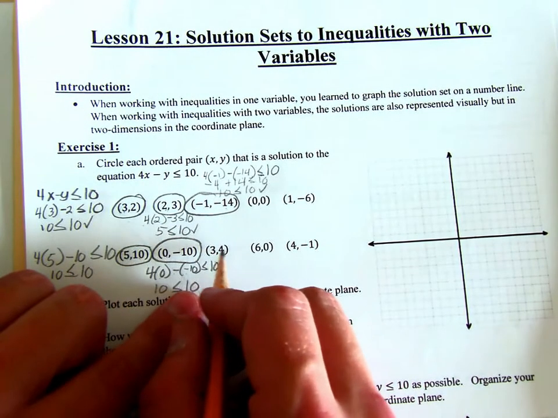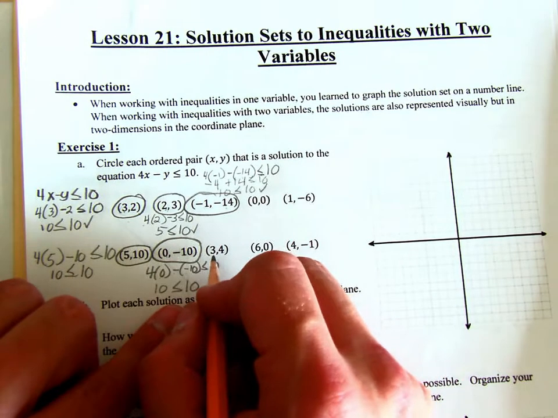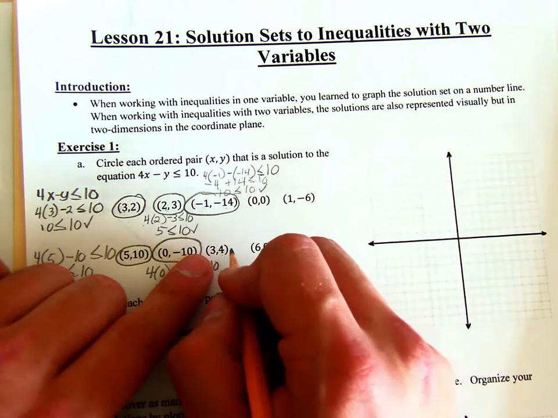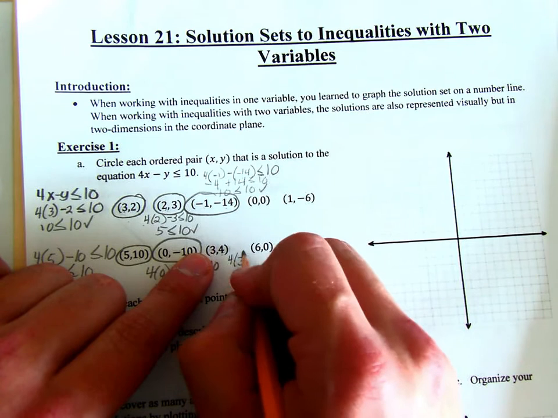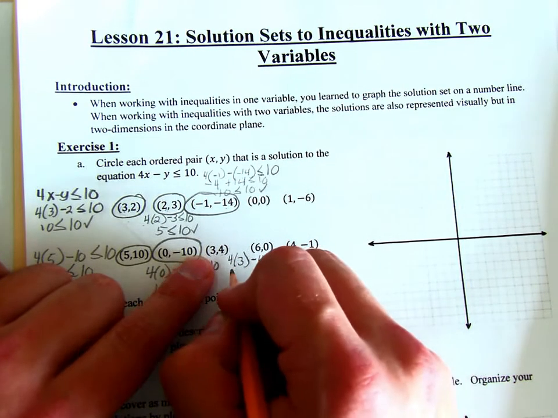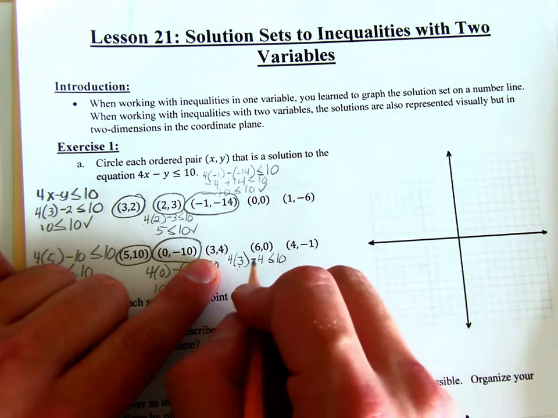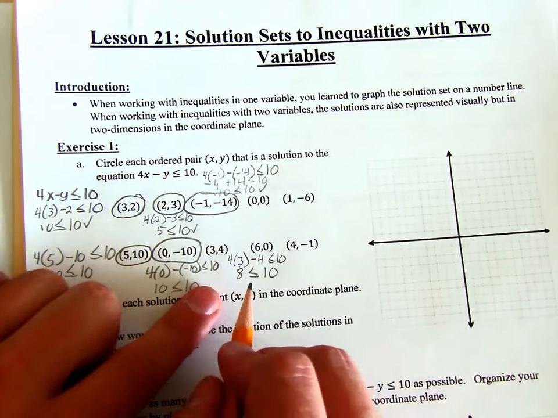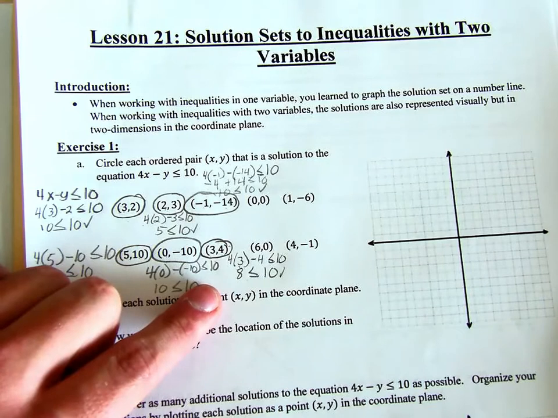Now I have 3, 4 here. So I know that x is going to be equal to 3, y is going to be equal to 4. So I'm going to have 4 times 3 minus 4, and I want to know if that's less than or equal to 10. 4 times 3 is 12. 12 minus 4 is 8. So I get that 8 is less than or equal to 10. So I know that that is true. So this is going to be another solution to our inequality.